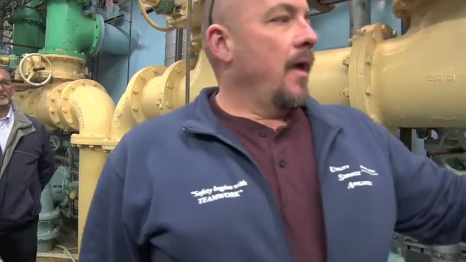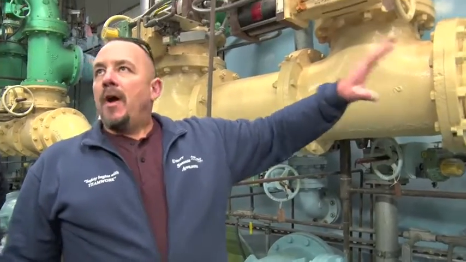Turbidity is a particle that can hide cryptosporidium, giardia, so we've got to meet a certain state requirement, and basically this gets monitored every 15 minutes, every hour, 24 hours a day. These filters can process about 1 million gallons of water a day. Right now we're doing about 5.6, 5.7 million.